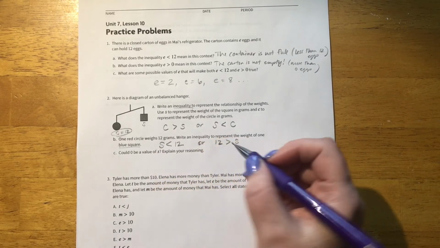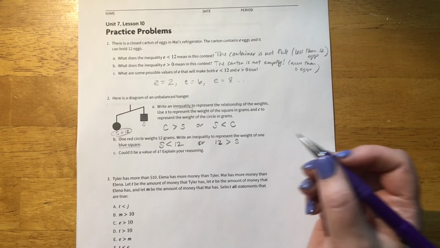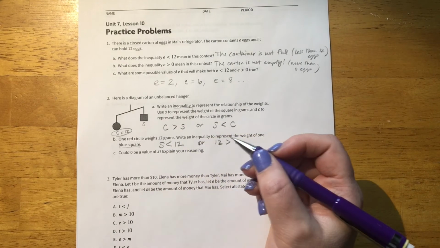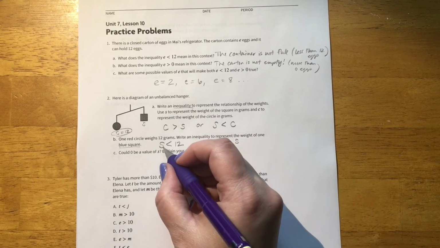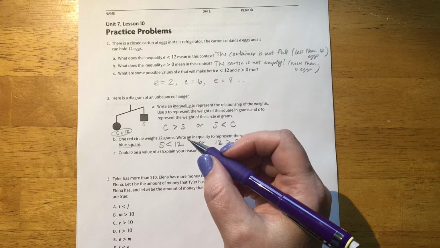Okay? Could 0 be the value of S? Well, is 0 less than 12? Yes. Mathematically, that makes sense. So, yes is not a wrong answer, because yes, 0 is less than 12. But in this context, can the square weigh nothing?